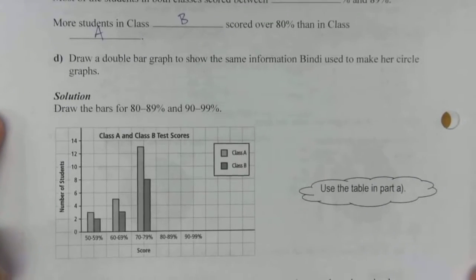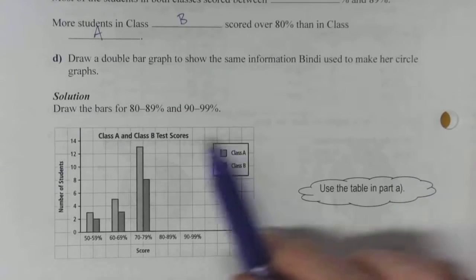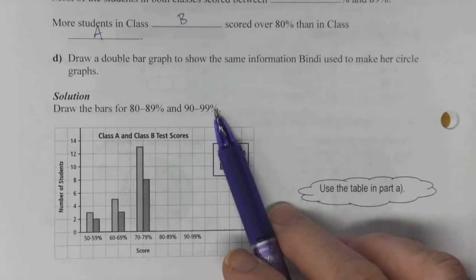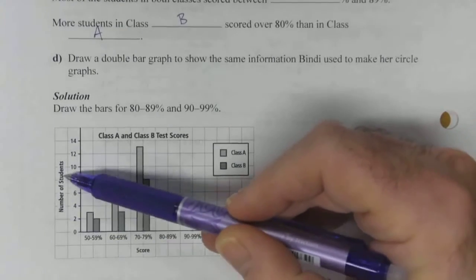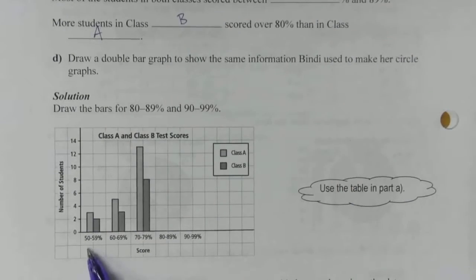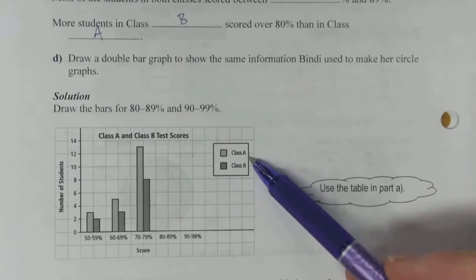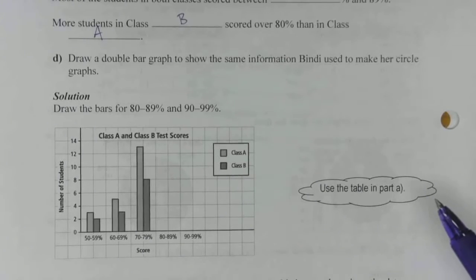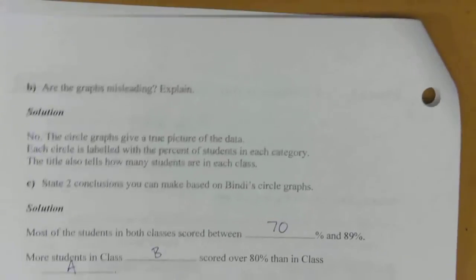Now we're being asked to draw a double bar graph to show the same information Bindi used to make her circle graphs. Draw the bars for the 80s and 90s range. So we have a title, Class A and Class B test scores. We've got a y-axis, the number of students, starting at 0 and evenly going up by 2s. At the bottom we've got the score labeled, and then we've got each category marked as well. And then we also have our legend to tell us that the lighter bar is Class A and the darker bar is Class B. So let's fill it in for the 80s and 90s.